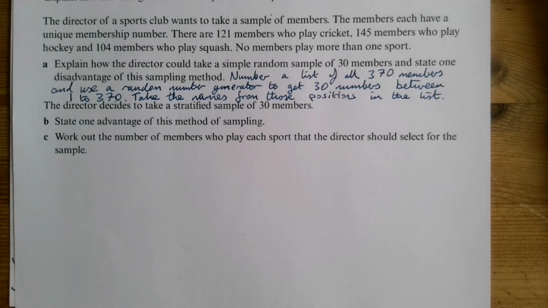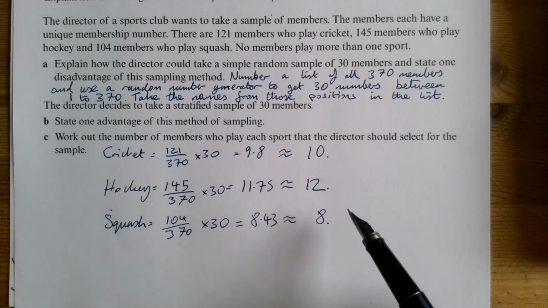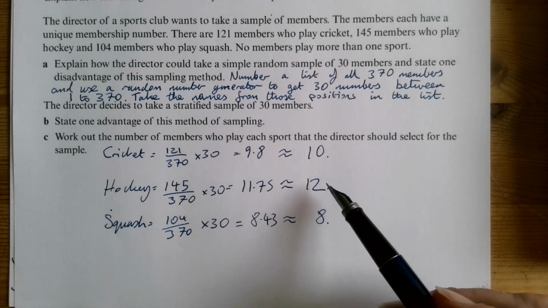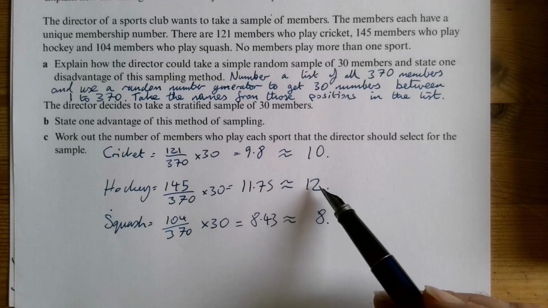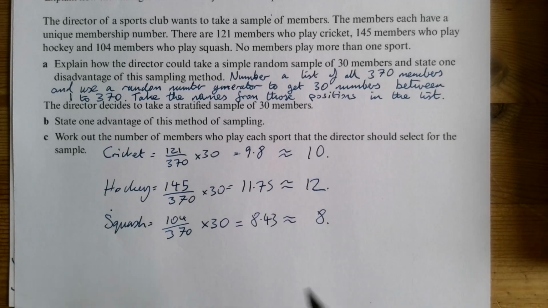So finally, using stratified sample, this is what you should have. And we get this. So it's all the same except the right number in the fraction. You'll notice it's slightly poor on the squash, because when we've rounded, these two have both rounded up a bit, and the squash is almost 8.5, but it's had to go down to 8 to make the 30. But that's as fair as it can be.